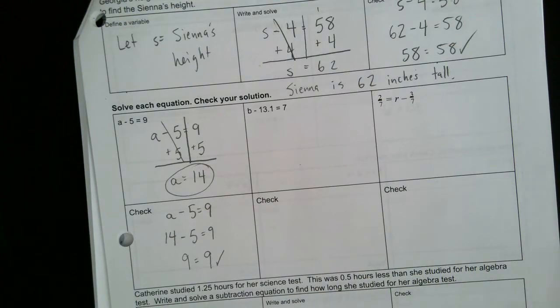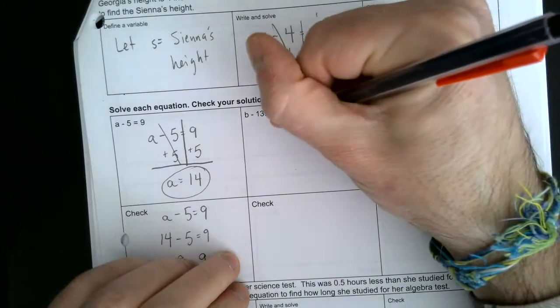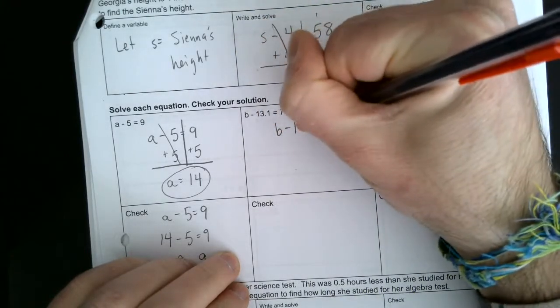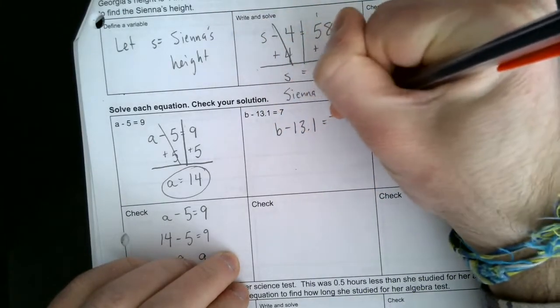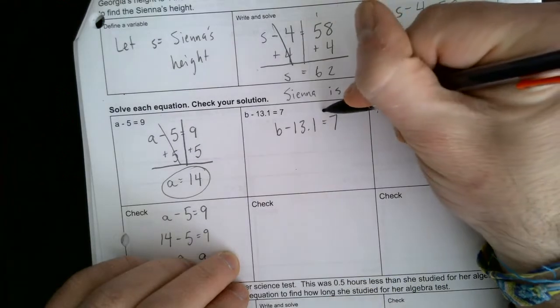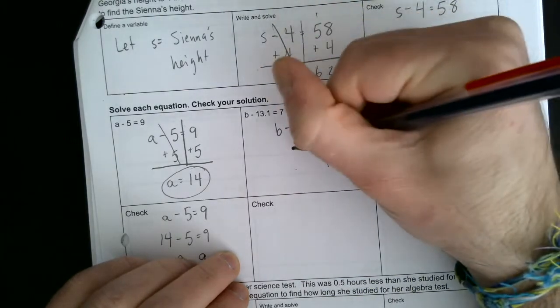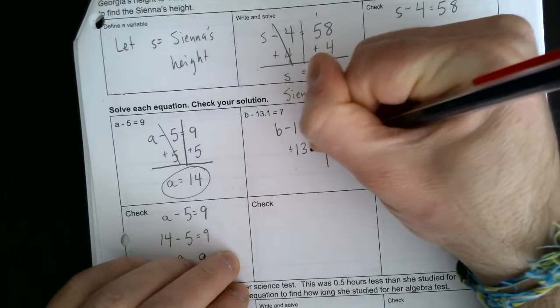All right. So again, you can try these next 2 on your own, but you can also do them with me. Let's try this out here. We got B minus 13 and 1/10 equals 7. Okay, so this one's going to be good. We're going to do a little barrier here. We have to get rid of the minus 13 and 1/10. We're going to add 13 and 1/10 to both sides.